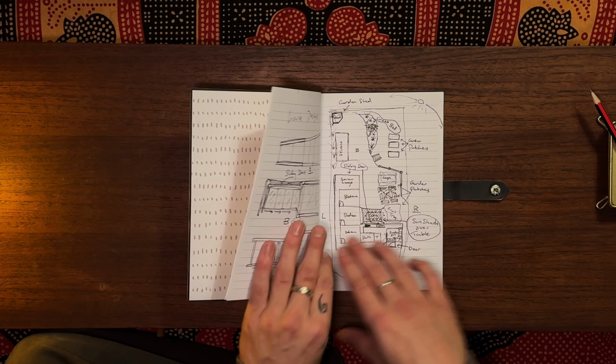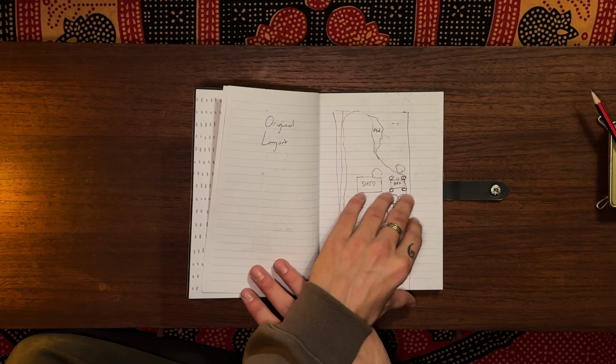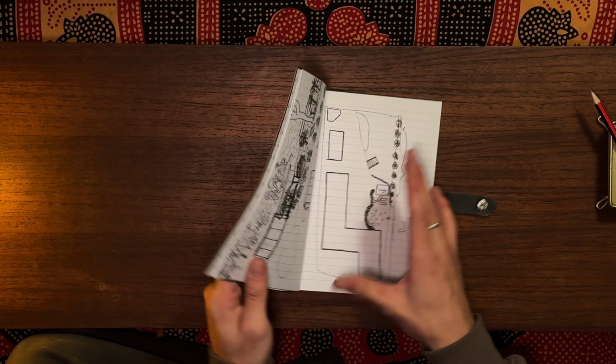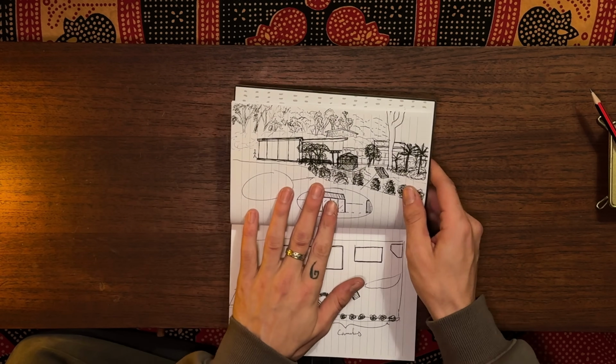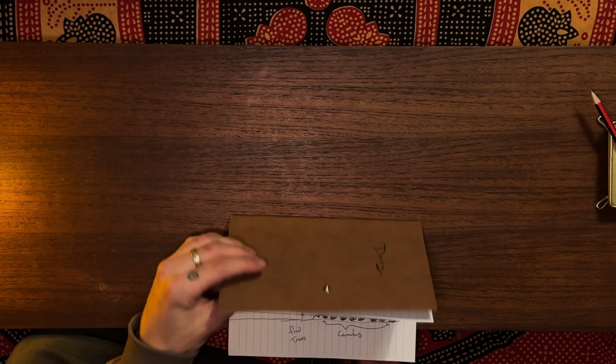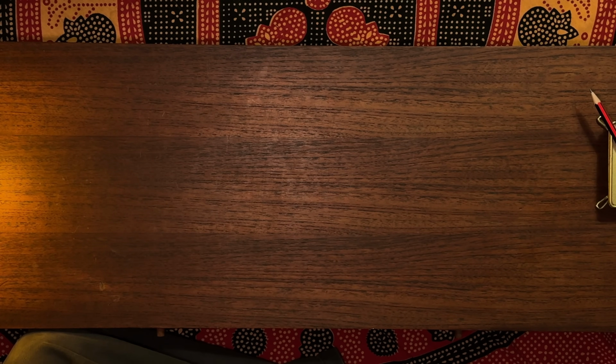So what we want to do now is use the reference of that main drawing for this drawing here. I'm just going to leave that off to the side so I can follow along. And I'm just going to get my sketchbook here.